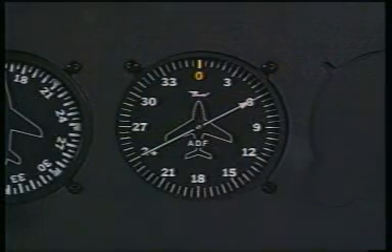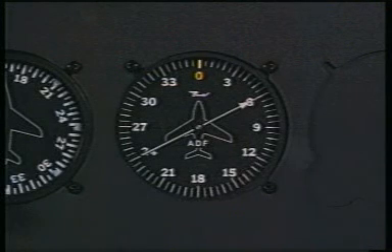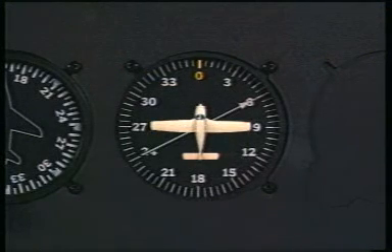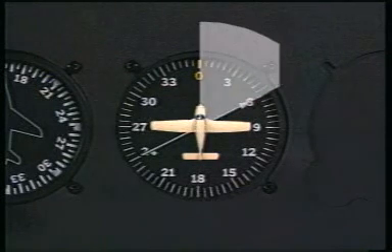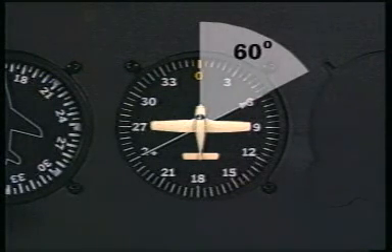0 degrees on a fixed card is always aligned with the nose or longitudinal axis of the airplane. The needle indicates the number of degrees from the nose to the station. This angle is called the relative bearing. In this example, the relative bearing is 060.